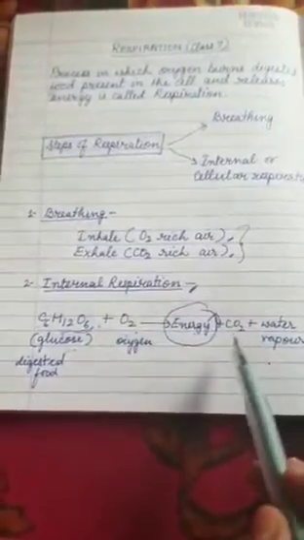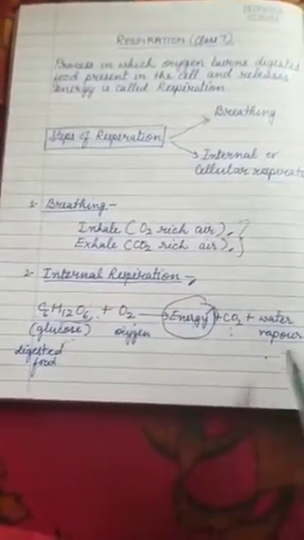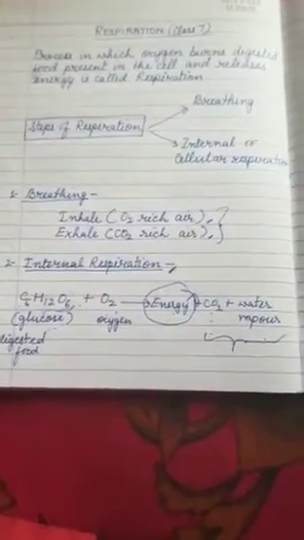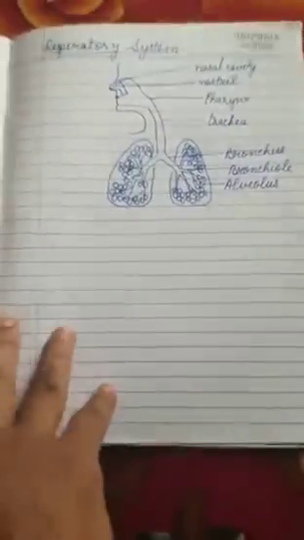And this carbon dioxide and water vapor, what happens to these two? These two we exhale while breathing, because these two are waste products for us. There is no need for carbon dioxide and water vapor in our body. After that, we are coming to the respiratory system.